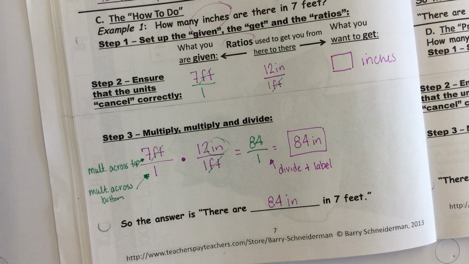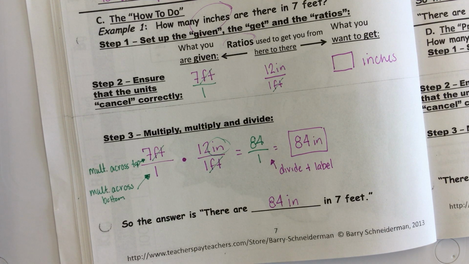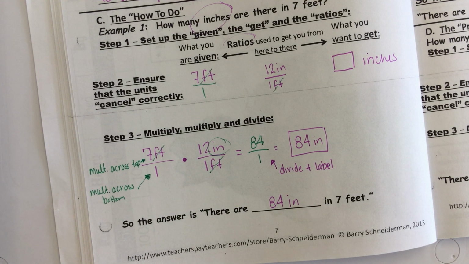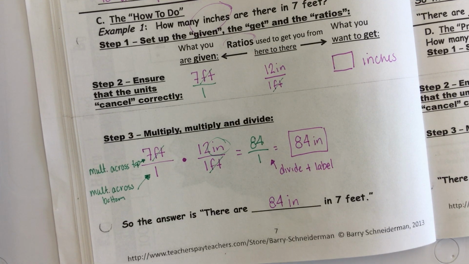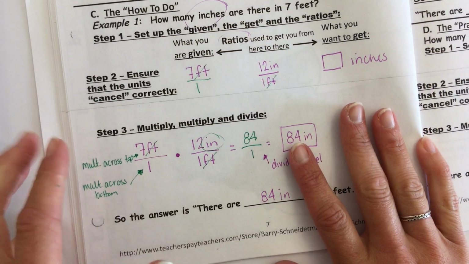Now, I understand that all of you probably could have done this one just by multiplication, because you know that inches are smaller and it's easy to convert. But these are going to get more complicated because you might have to take it from feet to millimeters. So not only are you going to something really small, but you're going to a different system of measurement as well. So I'm going to teach you the skills so that we can do those types of problems as we get further.